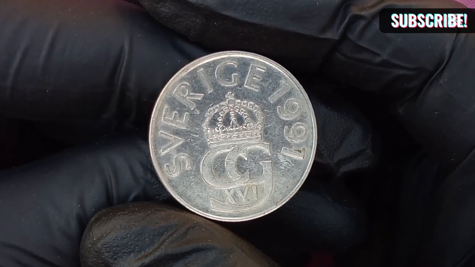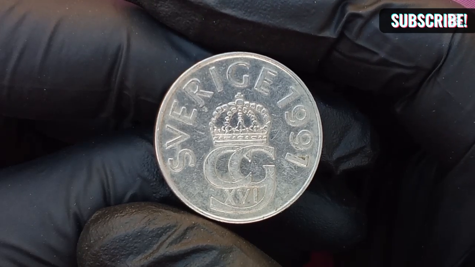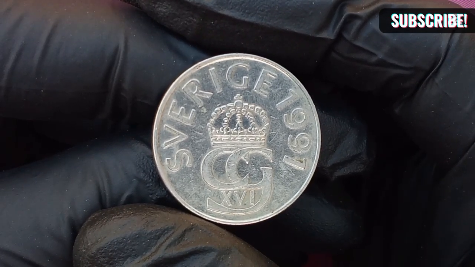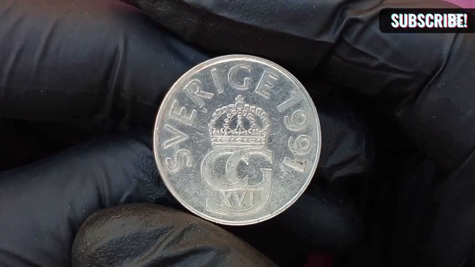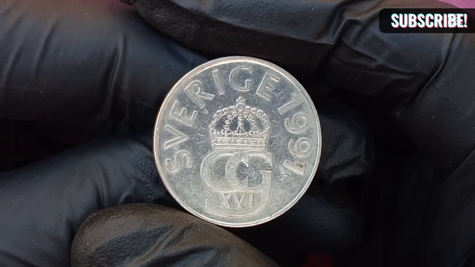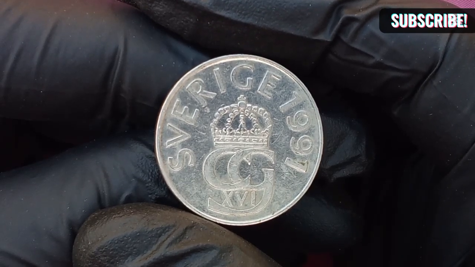Lessons for modern coinage. The story of the 5 kronor coin highlights key lessons for contemporary currency. Adaptability is crucial in response to changing economic conditions. Coins serve not only as tools for commerce, but also as cultural artifacts. The balance between tradition and innovation remains a core challenge in coin design.